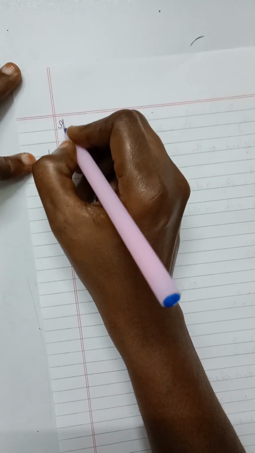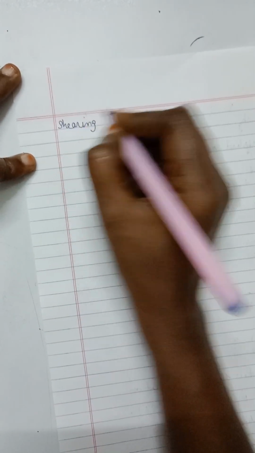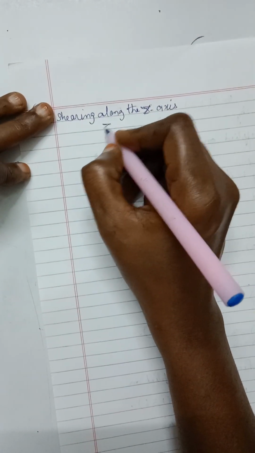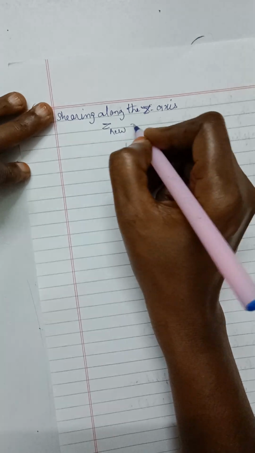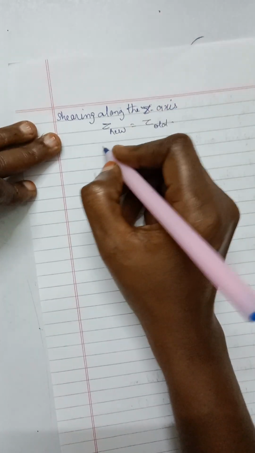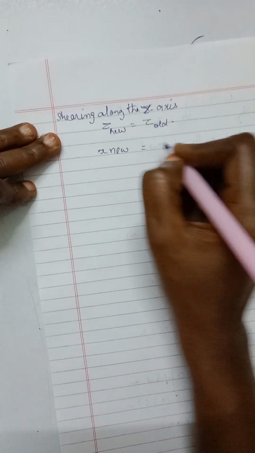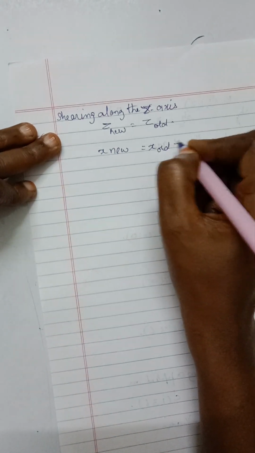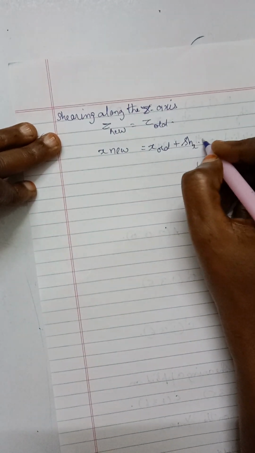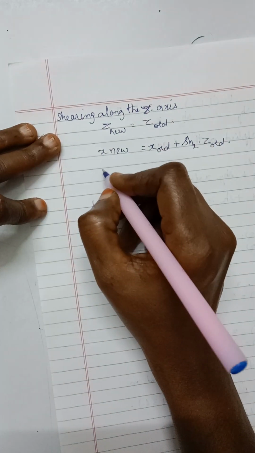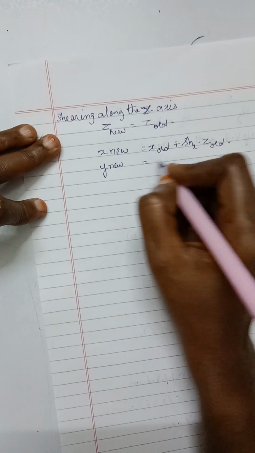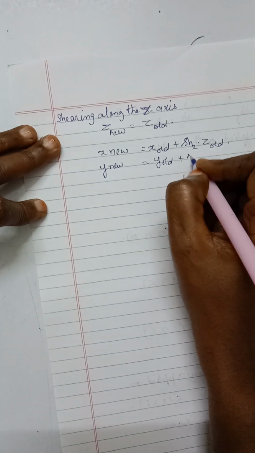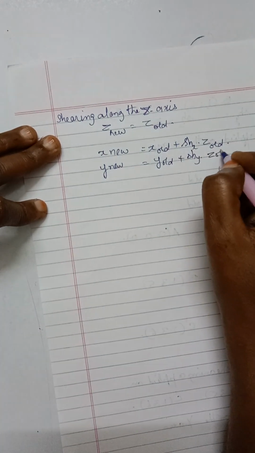Shearing along the z-axis will be: z new equals z old, then x new equals x old plus shx of z old, and y new equals y old plus shy of z old.